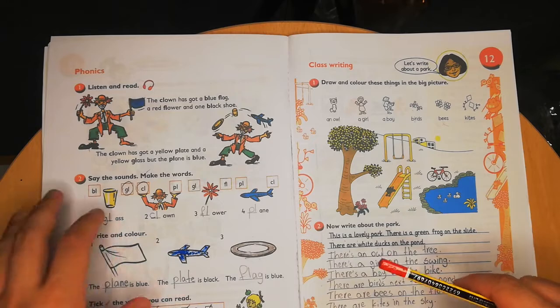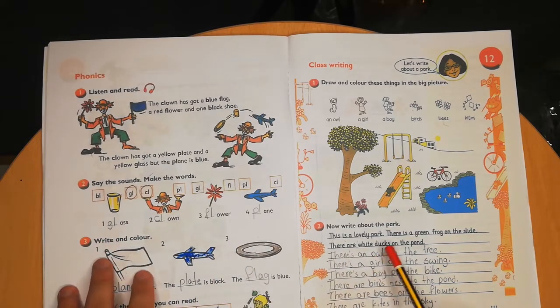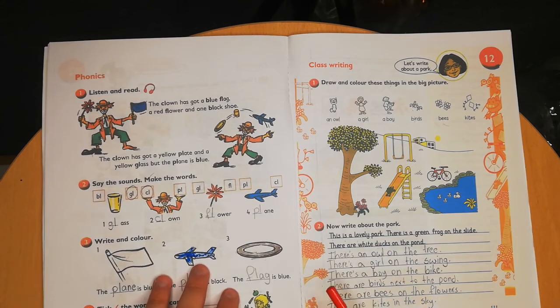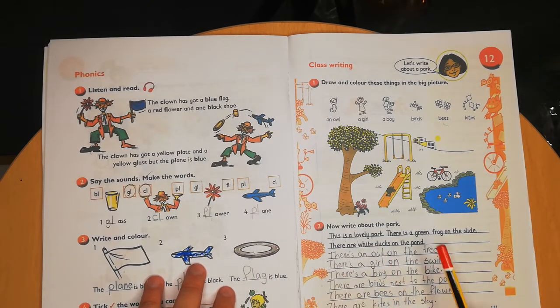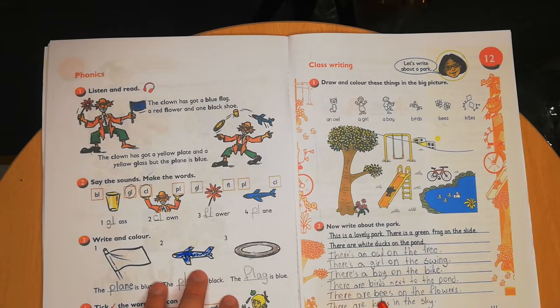Okay, so very quickly, the sentences we just wrote. There's an owl on the tree. There's a girl on the swing. There's a boy on the bike. There are birds next to the pond. There are bees on the flowers. There are kites in the sky.